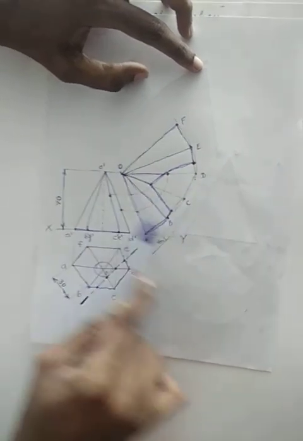We are removing this portion. That means we are removing this portion. This should be light and this should be dark. Okay.